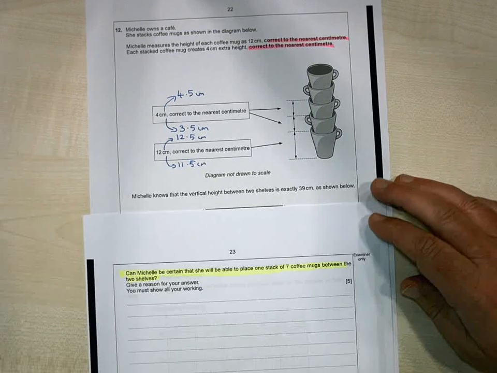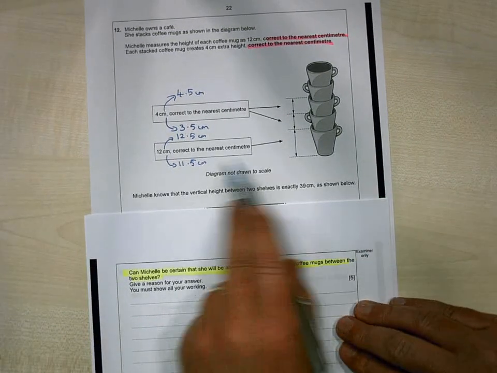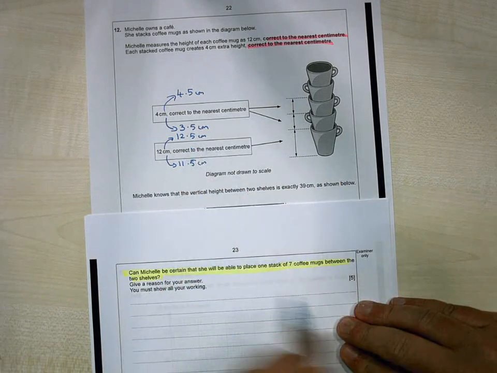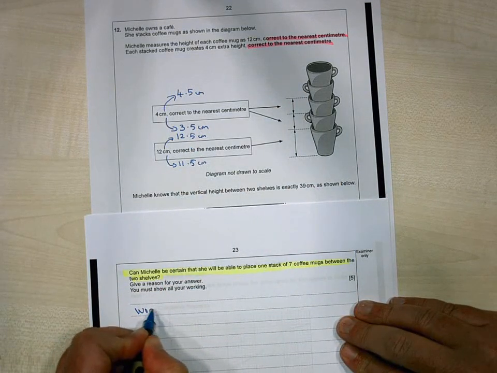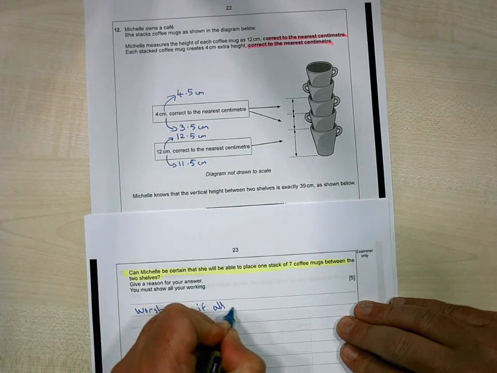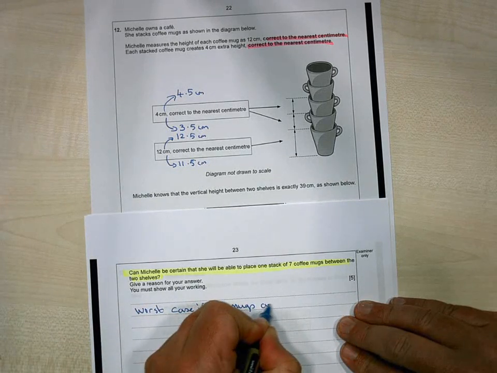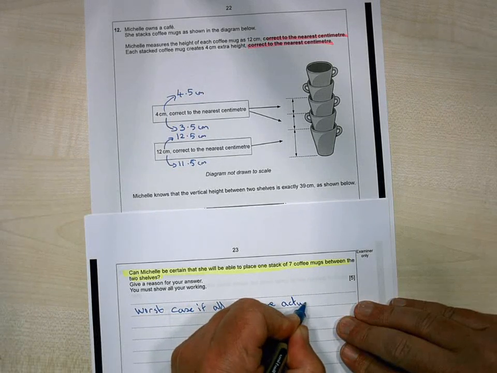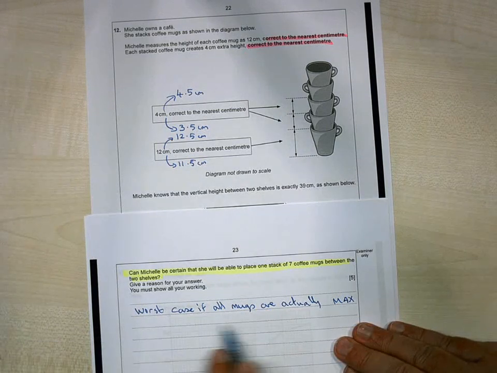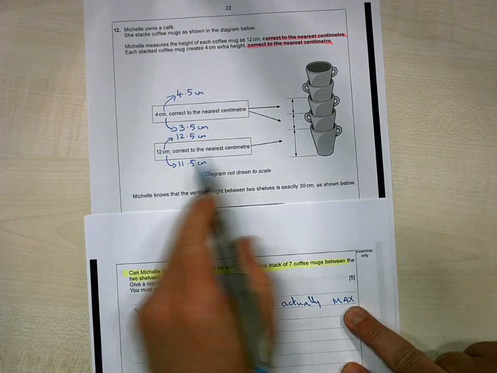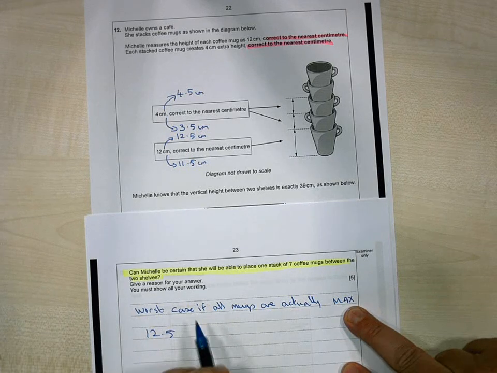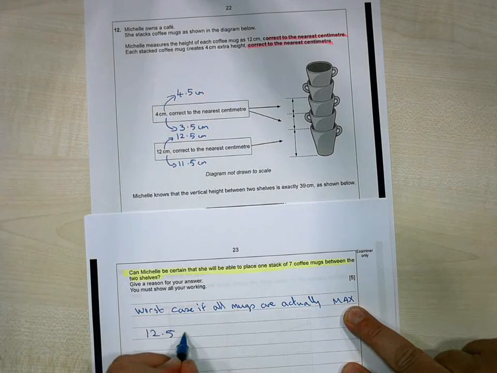Okay, so the maximum values, we're going to have one, the bottom mug, which is going to be 12.5. So worst case if all mugs are actually max. So the first one is going to be 12.5, and then all the others are going to be 4.5, and there's 6 of them.